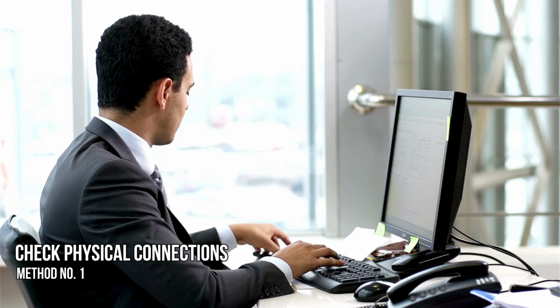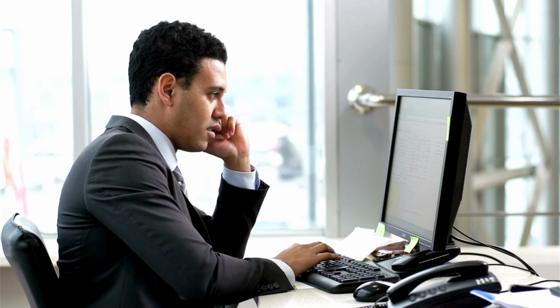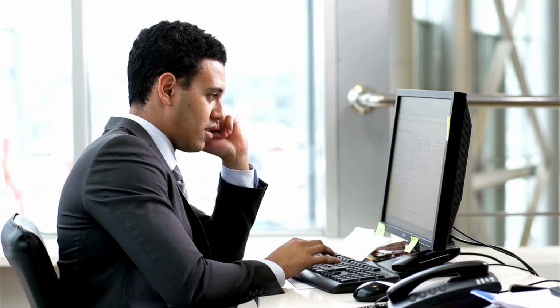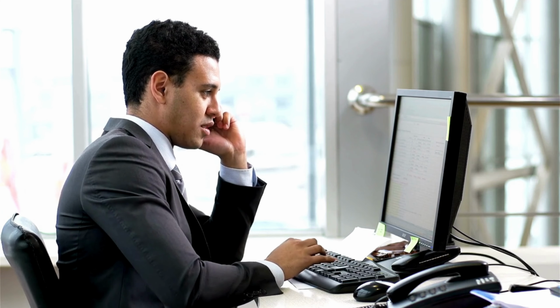Method 1. Check physical connections. There are huge chances that the state of physical connections like wires and PC components might cause the issue. Make sure that all the connections are well in place when you see the error. If you encounter any connection issues, fix them and then try installing the NVIDIA drivers.